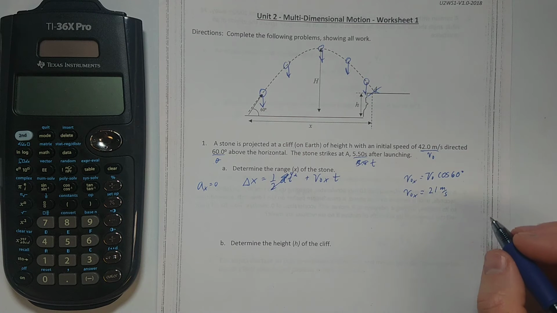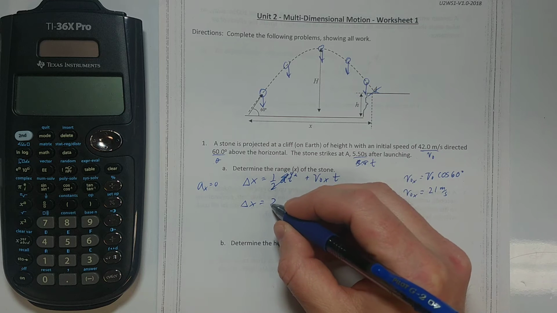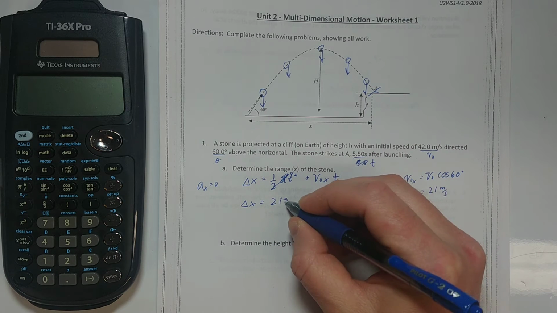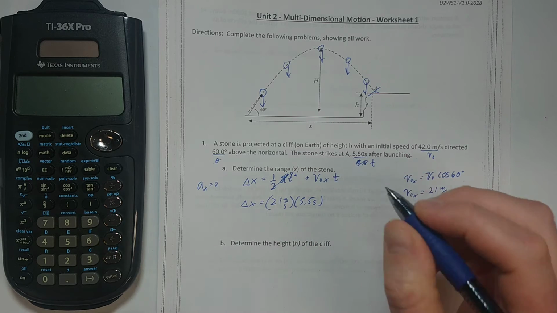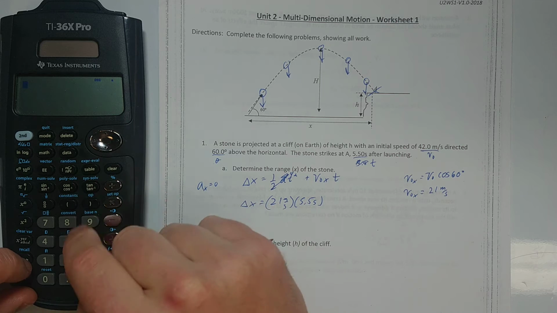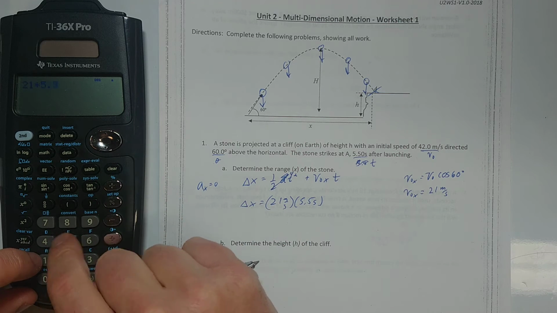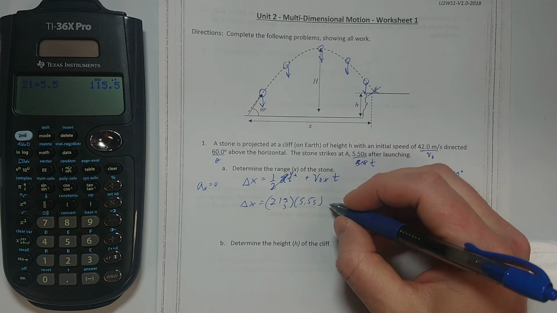All right. So delta x equals 21 meters per second times 5.5 seconds. 21 times 5.5 equals about 116.